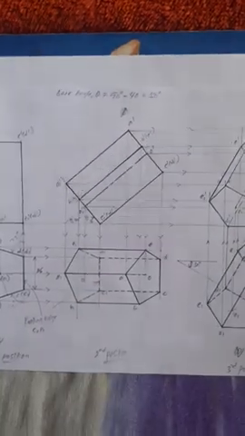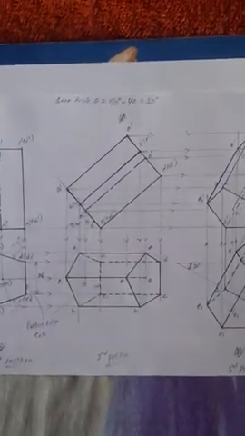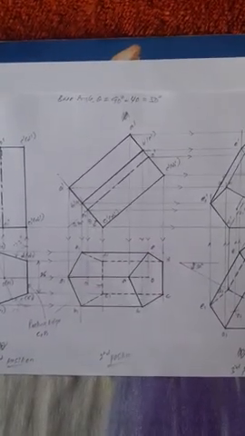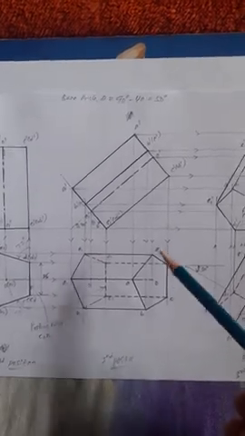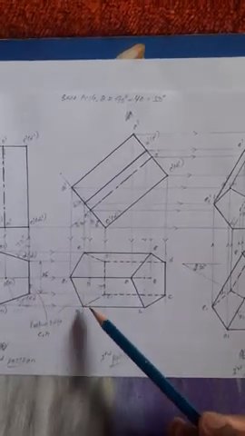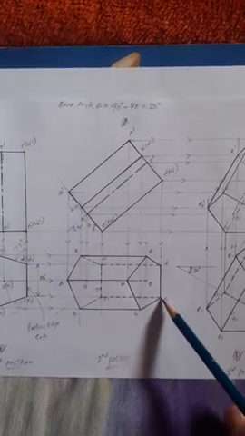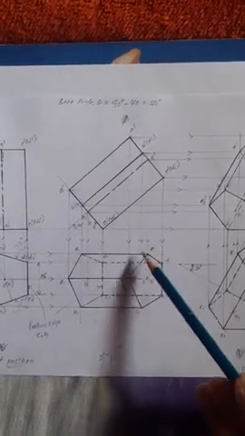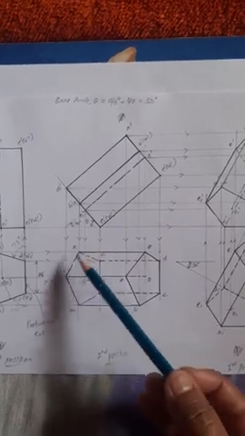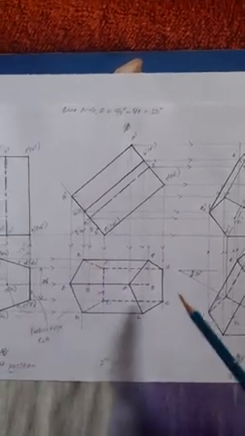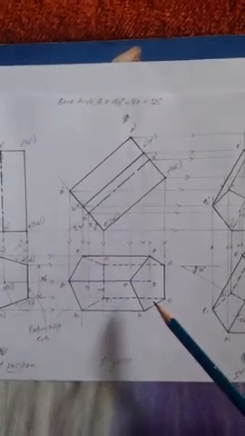Now how do you join those corners? Remember, all outlines are thick lines, right? What are the outlines? A1, B1 edge is there, B1 to B also an edge, B to C edge is there, C to D, D to E, E to E1, E1 to A1. Those edges are there, all outlines are visible, continuous thick lines.